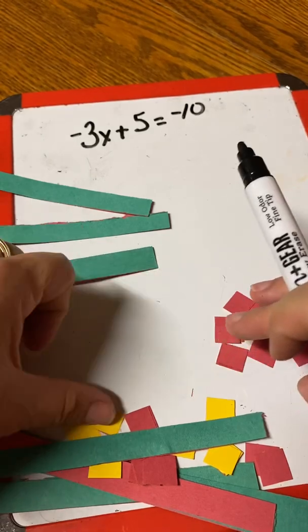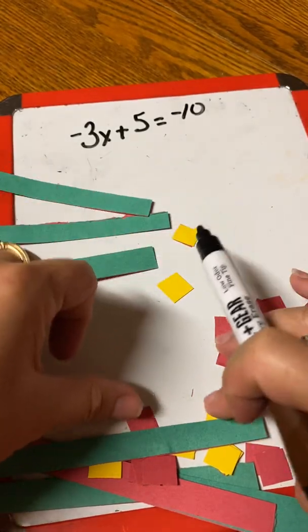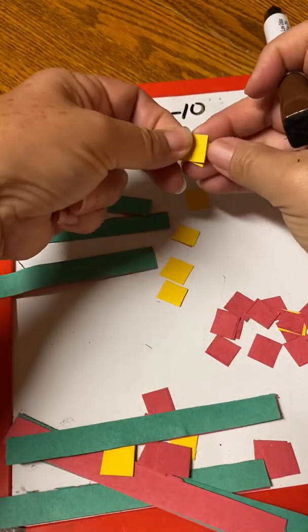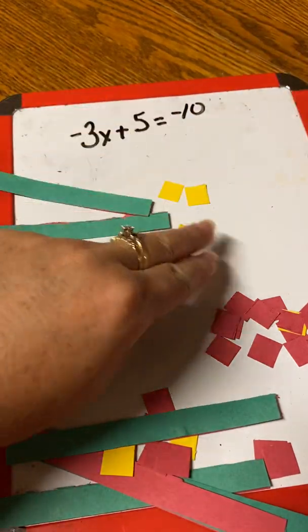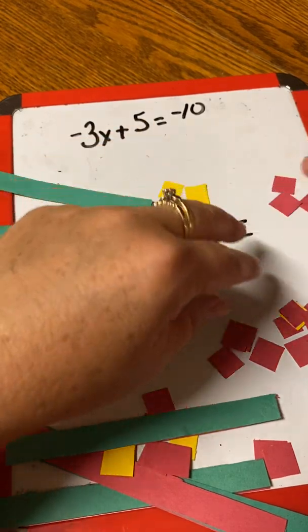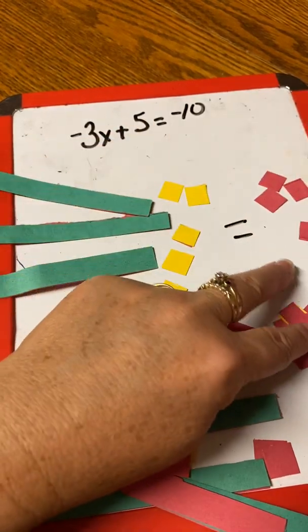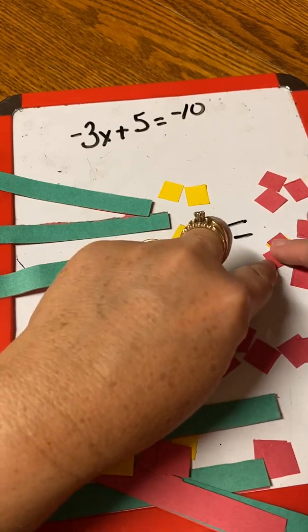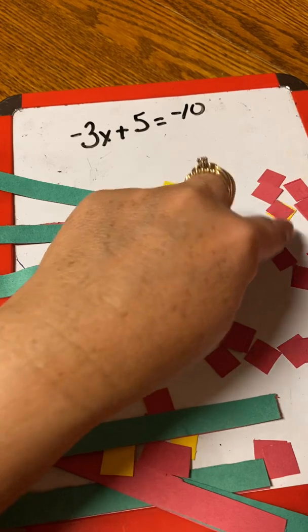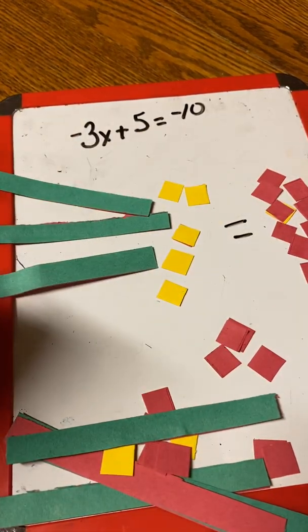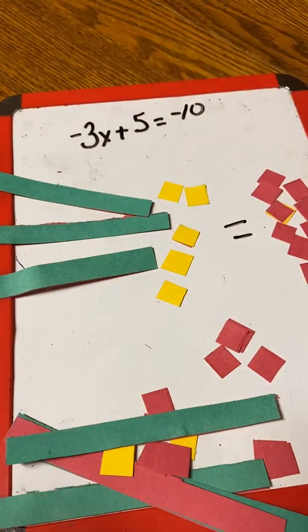And we're going to have positive 1, 2, 3, 4, 5. And now we're going to have our negative 10, 1, 2, which equals negative 1, 2, 3, 4, 5, 6, 7, 8, 9, 10.